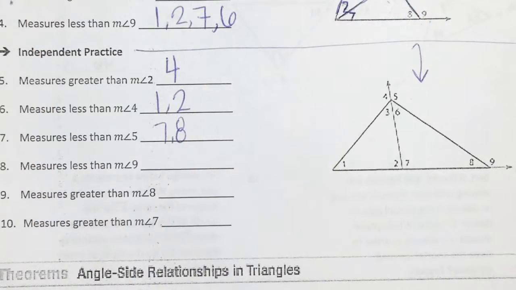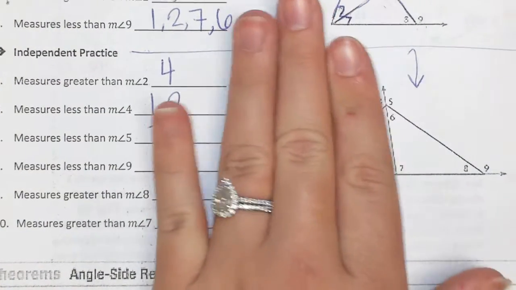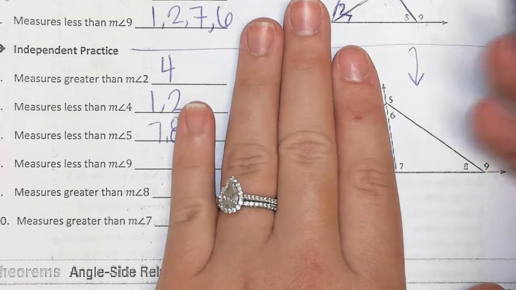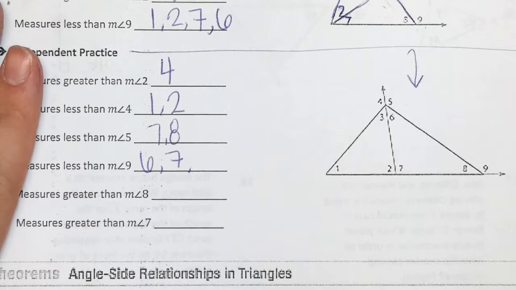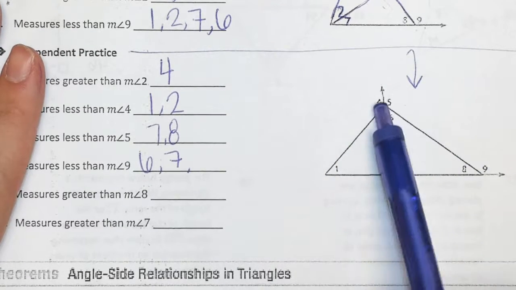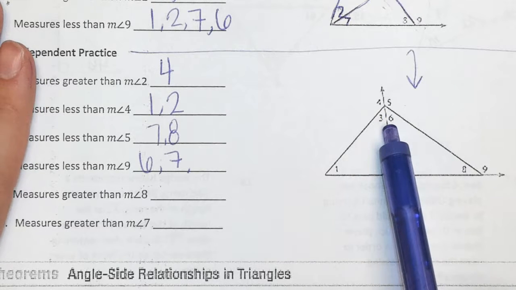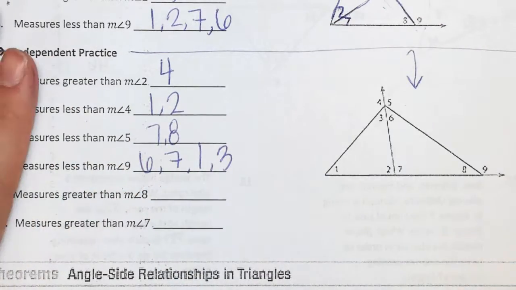Okay, what's less than 9? Well, there's two triangles we can look at that make 9. First of all, let's just look at this triangle. Well, what two angles add to make 9? 6 and 7. Well, now look at the big triangle. So ignore this ray. What angles can we add to make 9? 1 and 3 and 6. But I already put 6, so I only add 1 and 3.